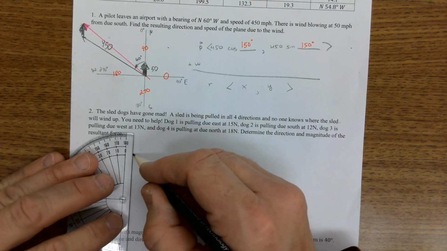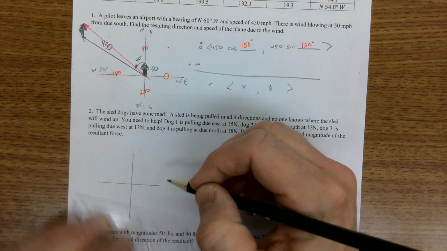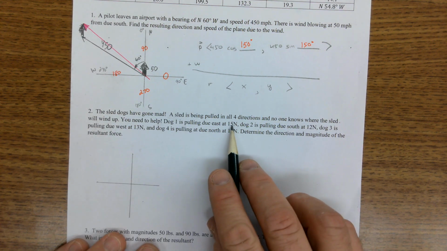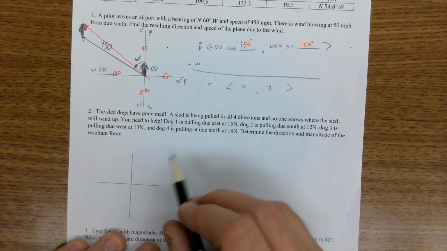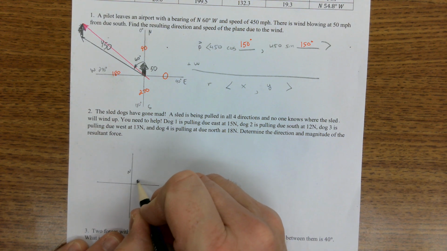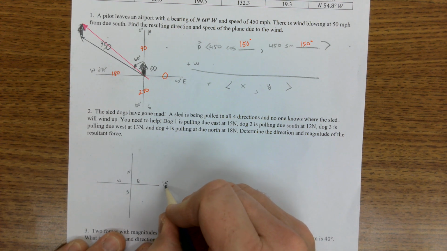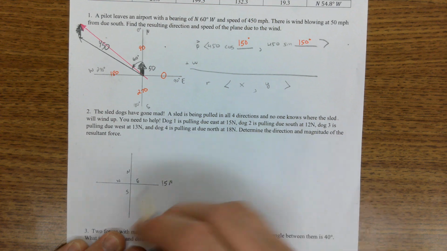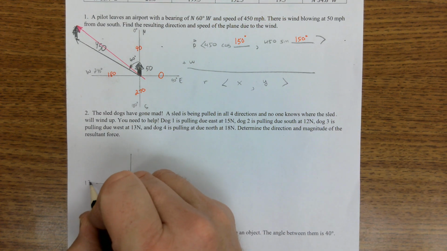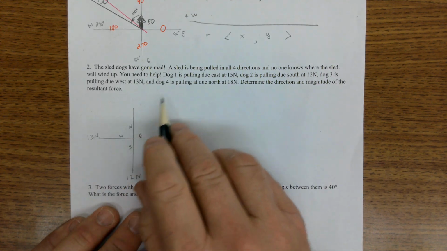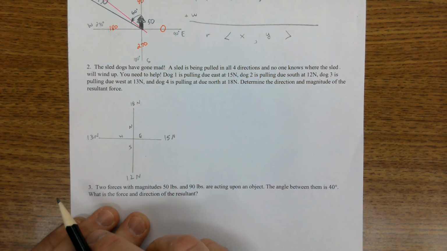Number 2, the sled dogs have gone mad. They're pulling this sled in 4 different directions. 15 newtons due east. Well, this is north, east, south, west. Due east, 15. Due south, 12. Due west, 13. Due north, 18. You have 4 vectors, add them up, get the resultant.